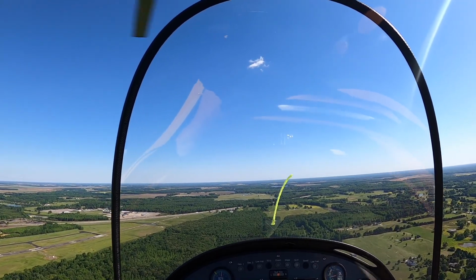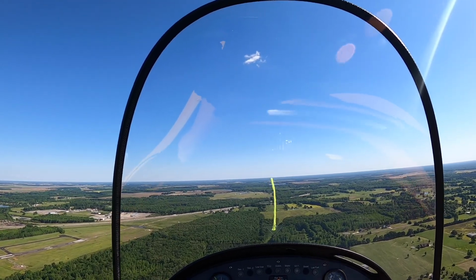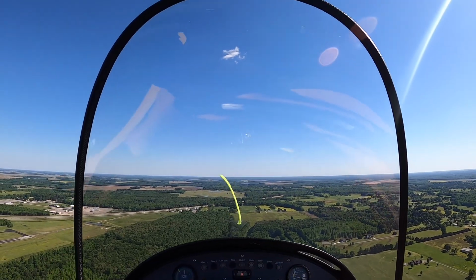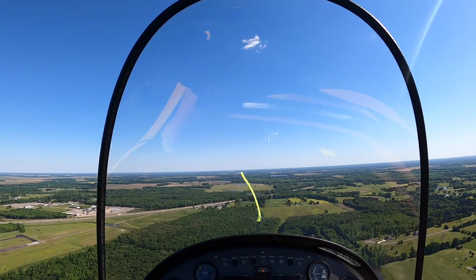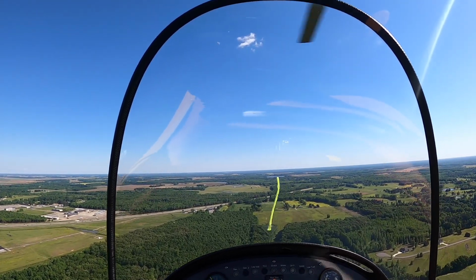See, we got an airplane using 19. I don't know why they do that. Want to be courteous. You want to be courteous and yield the right of way.